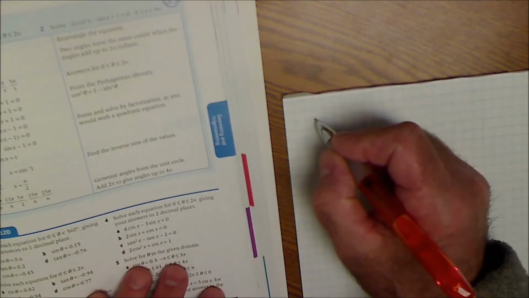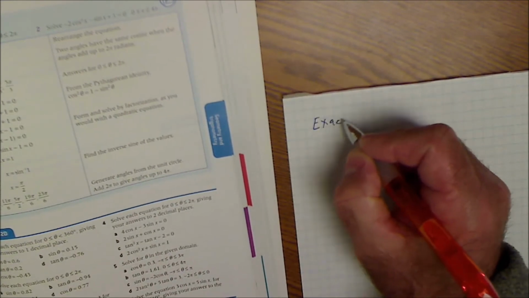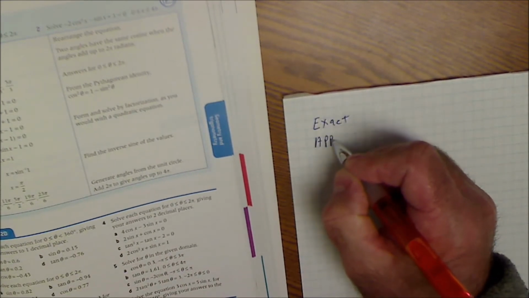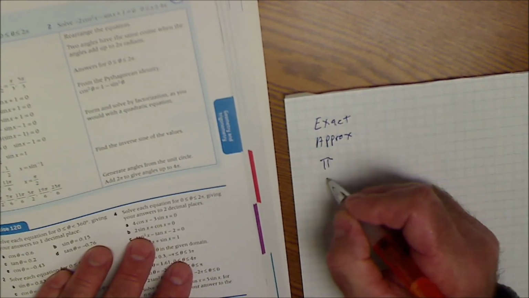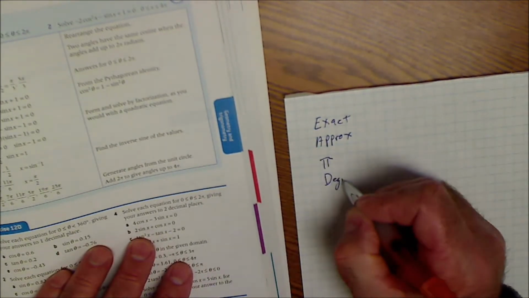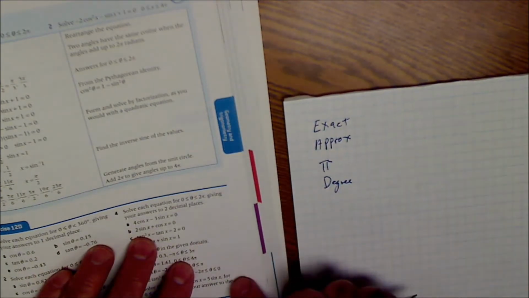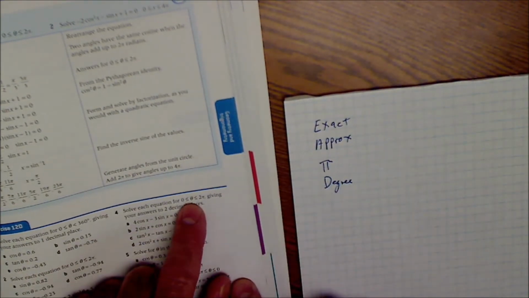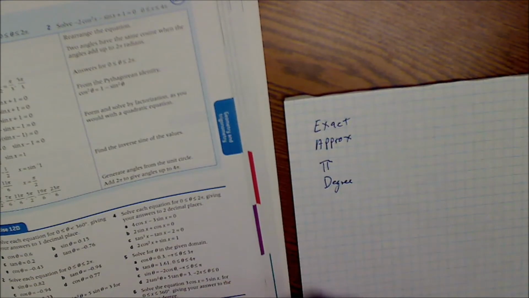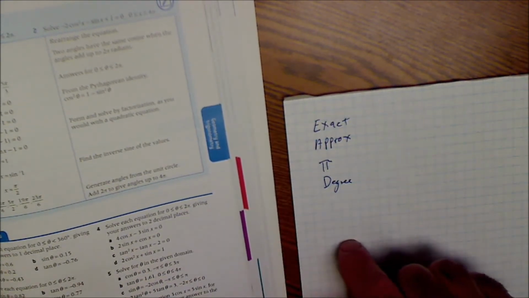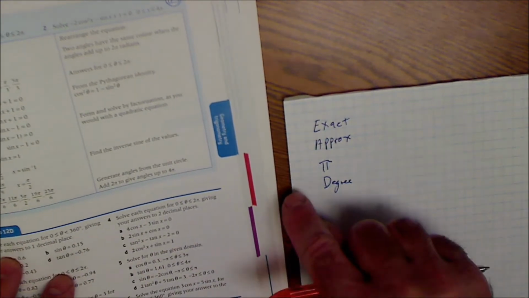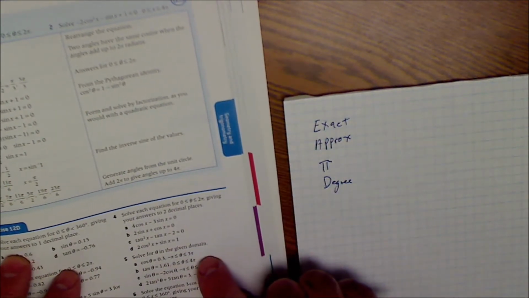The next is you have to be able to know if it's exact value or approximate. Exact means without a calculator. Approximate is with a calculator. Then you have to differentiate between radian measure and degree measure. So some of these are in degrees, some of them are in radians. If you look at the domain, that's kind of the giveaway. And then the last piece is once you solve that problem, you want to make sure all your solutions are in the given domain.